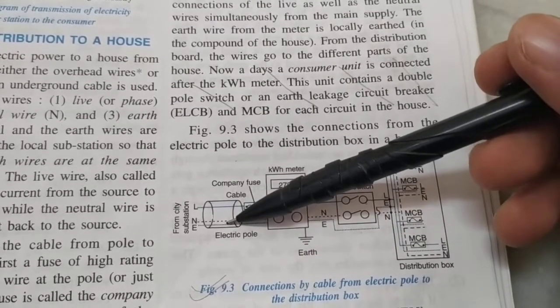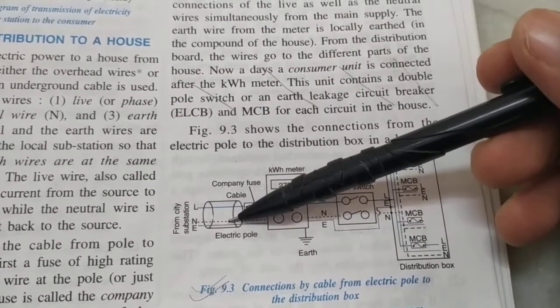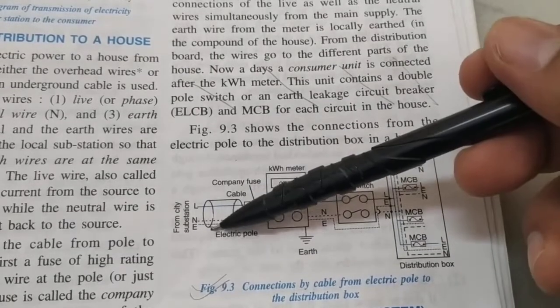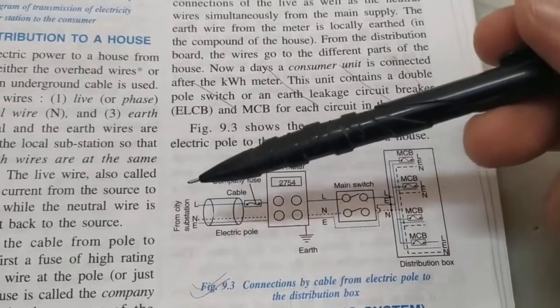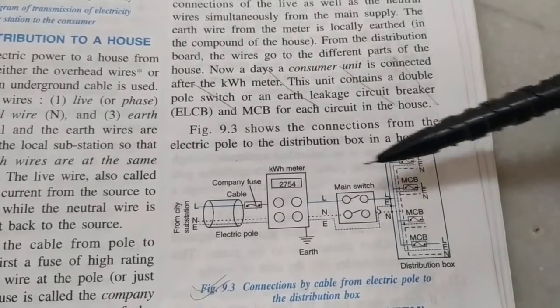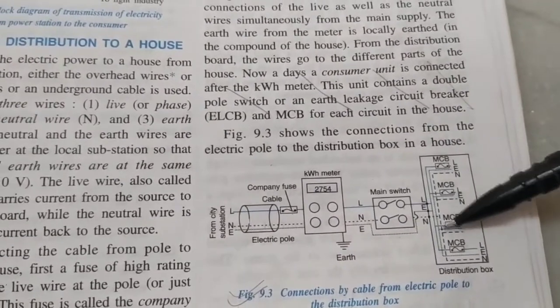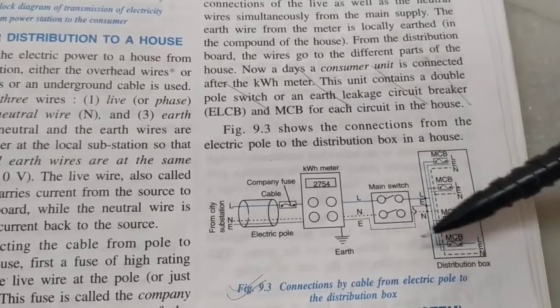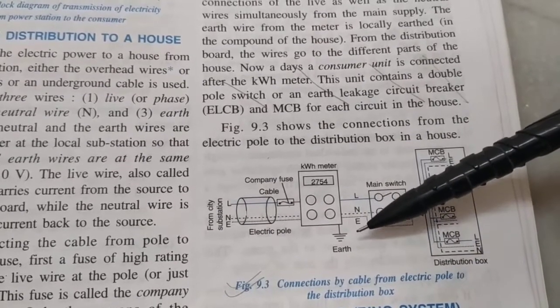The neutral wire is connected to 0 volt. So it is simply to complete the circuit so that the current can go back to the source. The earthing wire is just an extra protection. Its importance will be studied soon.